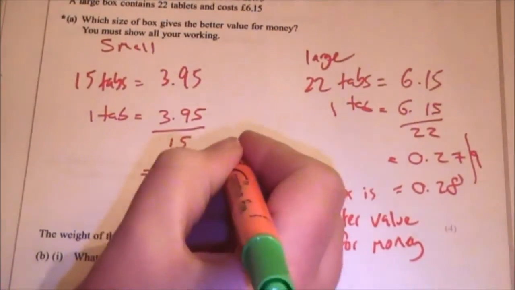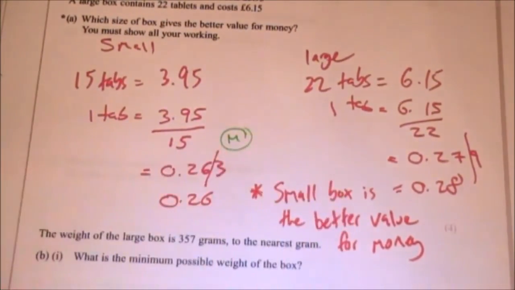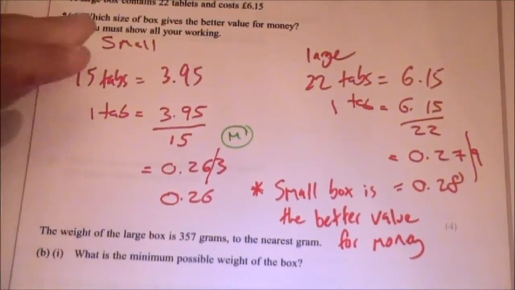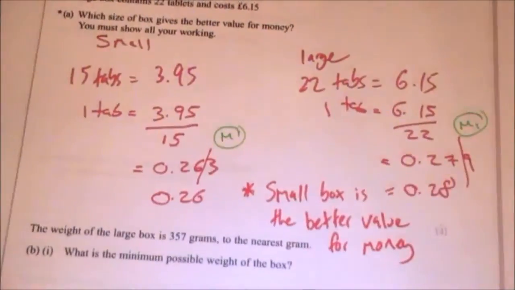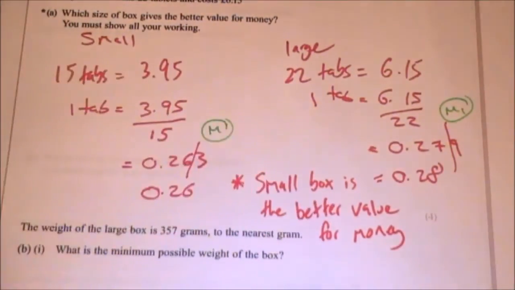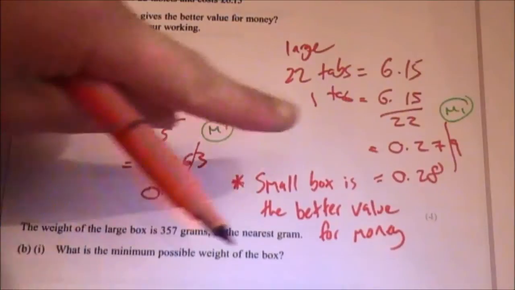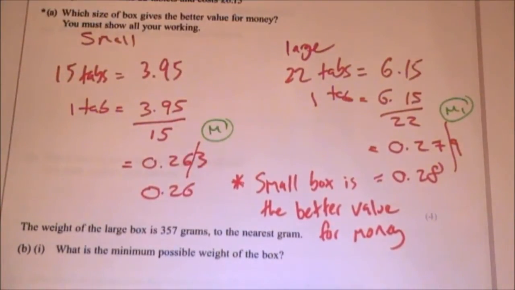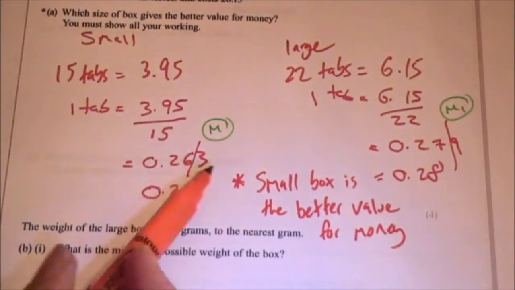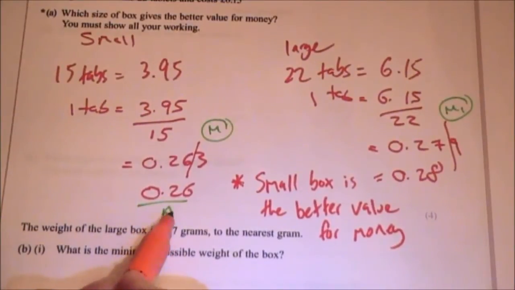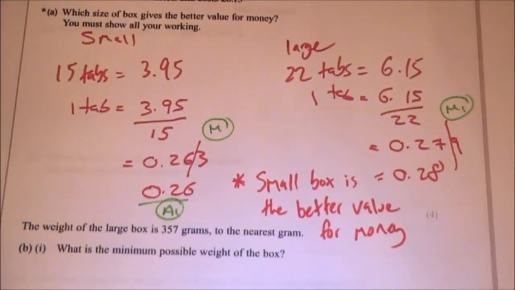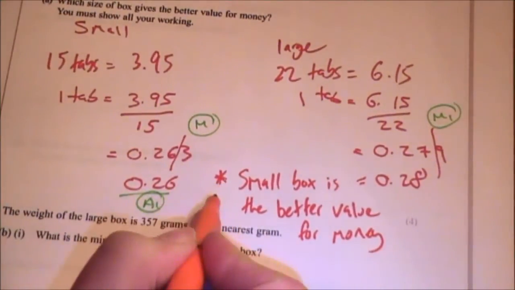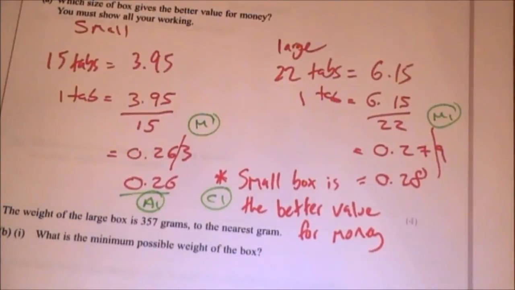You get 1 mark for showing you can work out the cost of 1 tablet of the small. You get another mark for showing that you can work out the cost of 1 tablet in the large. So really you're getting 2 marks there for only knowing how to do 1 thing. You get the answer mark for indicating that that is the price that's the lowest and reaching two comparable prices. And then you get the fourth mark, which is a communication mark, and that is for very clearly answering their question.